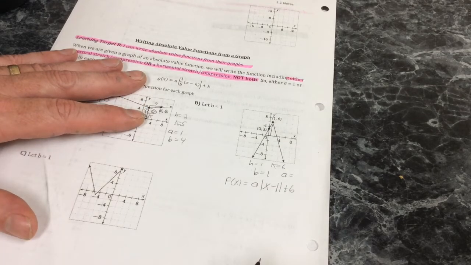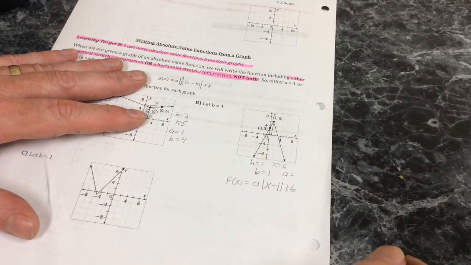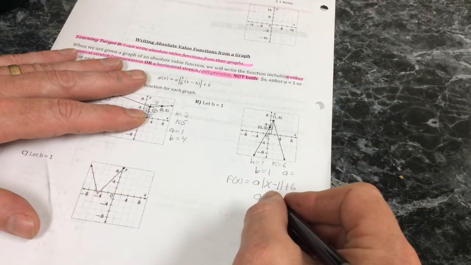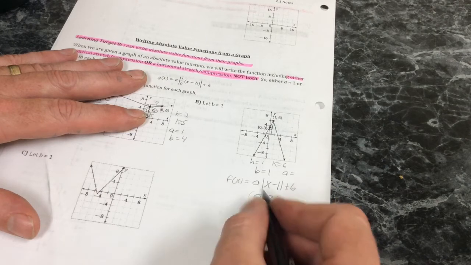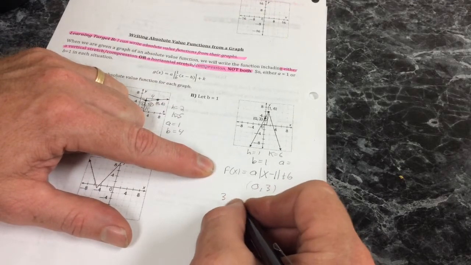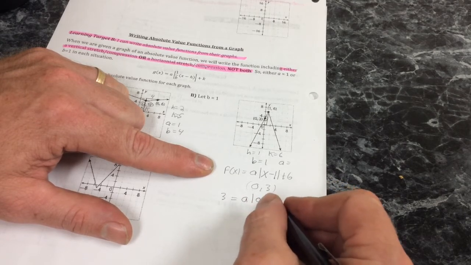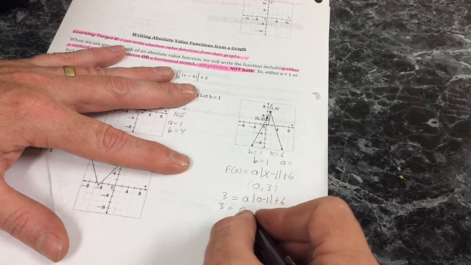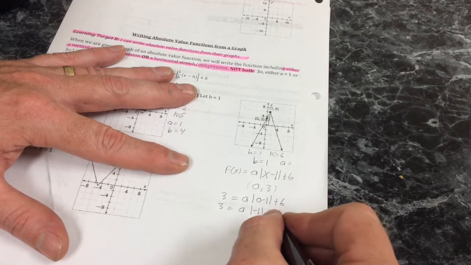All right, now here's the book's method. Here's what the other teachers do. I want you to see it once. They have you pick another known point from the vertex. So we're going to choose, the only point they offer us is 0, 3. And we're going to plug in 0 for my x, 3 for my f of x, and solve for A. So here we go. F of x turns into 3 equals A, absolute value of 0 minus 1 plus 6. Let's keep going with this. 3 equals A times the absolute value, negative 1 plus 6.